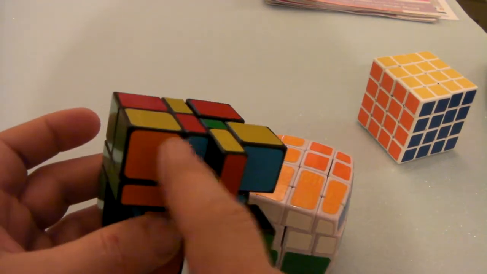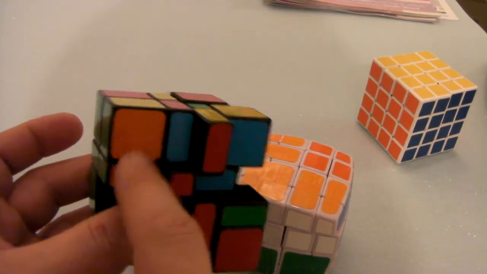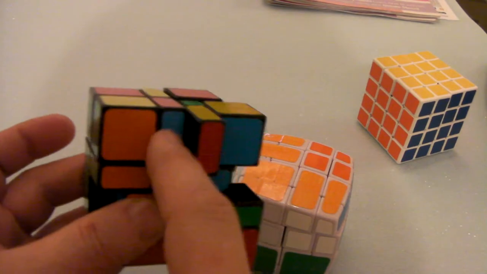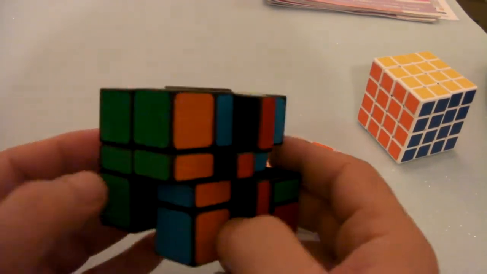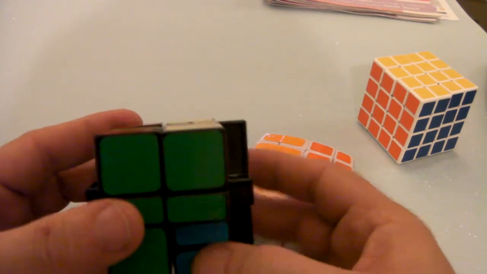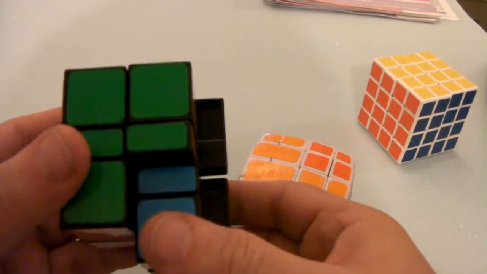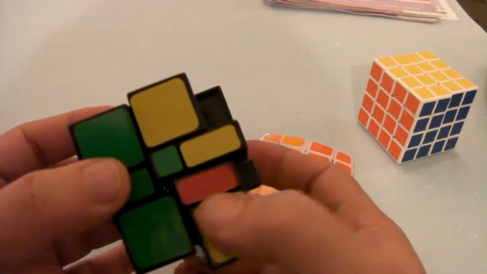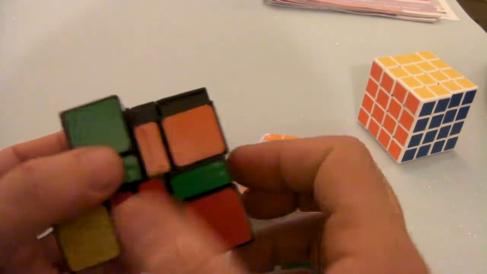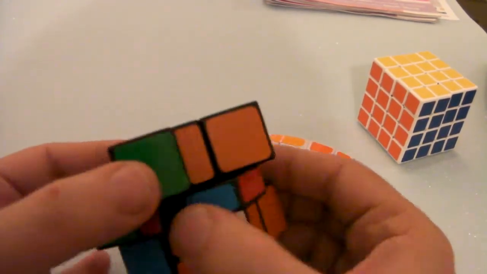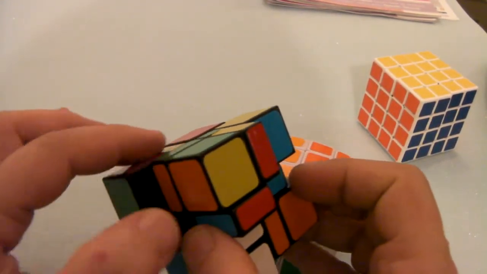So these four are together. This in fact is part, and that needs to be orange. So to make sure they don't break up, I'm going to rotate this up so it keeps it safe. To rotate that up, it needs to go a clockwise rotation. So it's down, tuck in, up, across, down, tuck in, up. In that way, when I'm moving this, they will stay together.